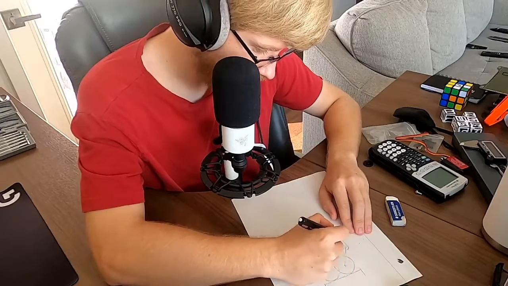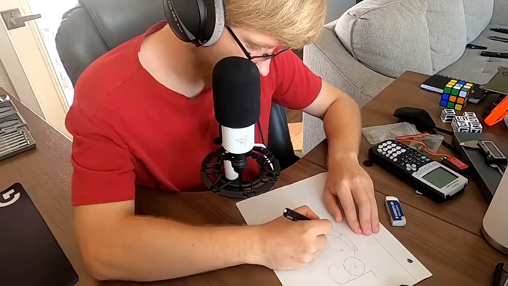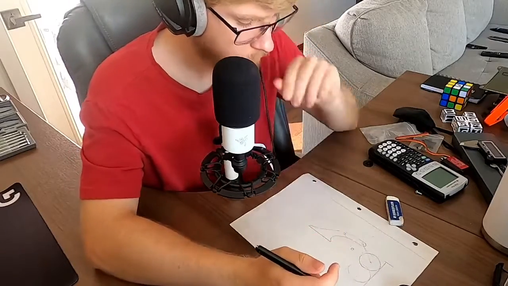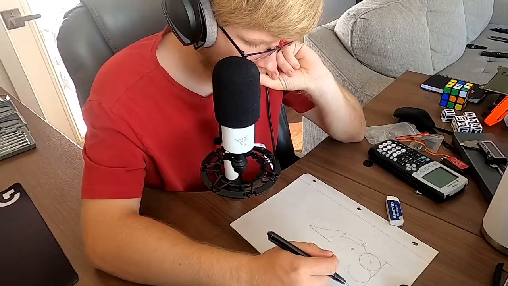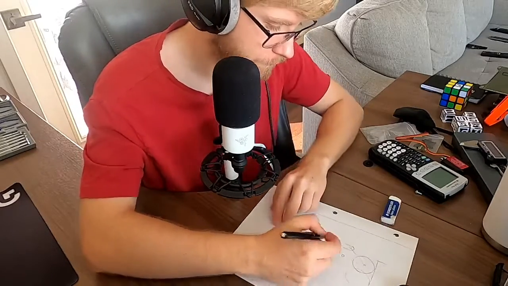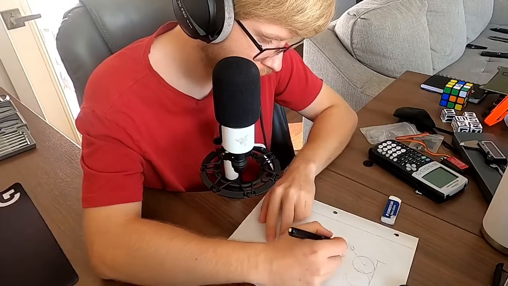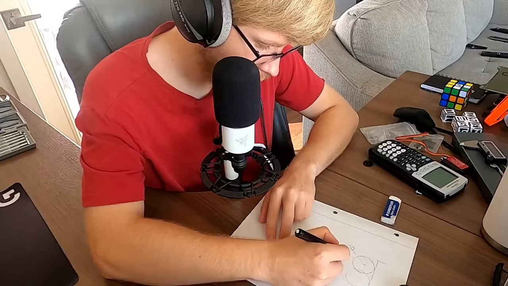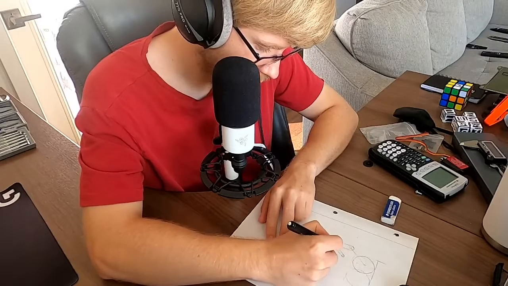Nice smooth lines. It's gonna be a little fun to do in Solidworks, but that's okay. Be happy with that. So here, we'll have the one arm going.